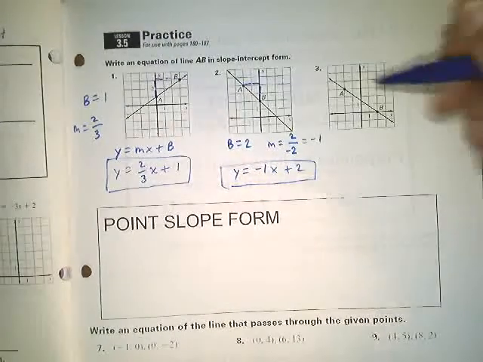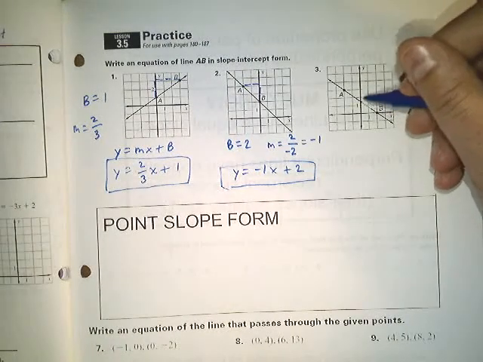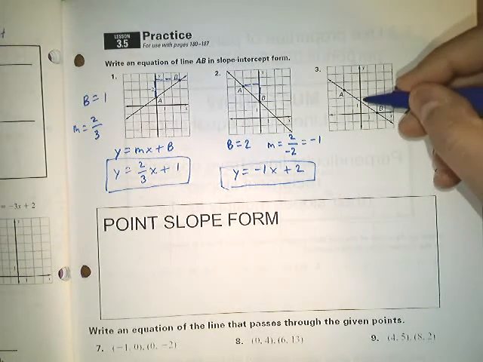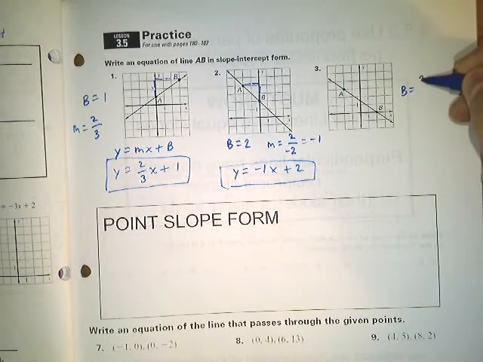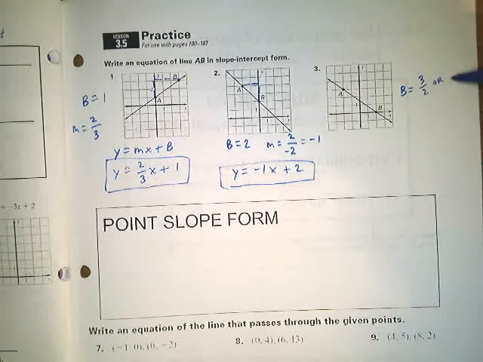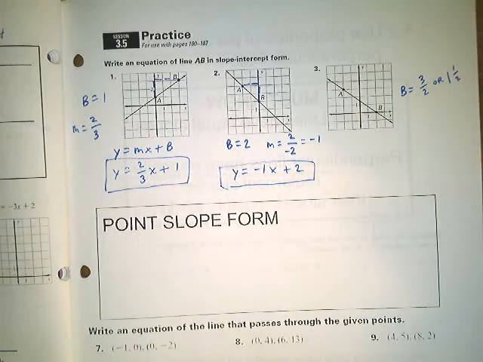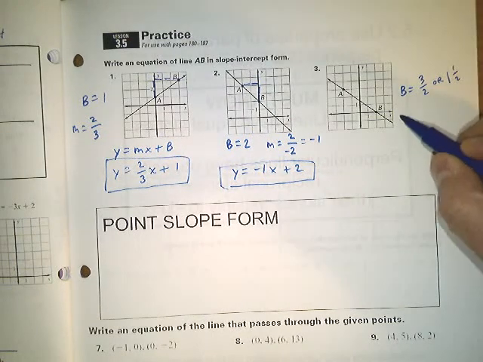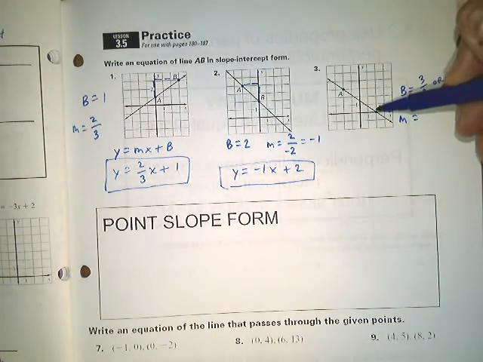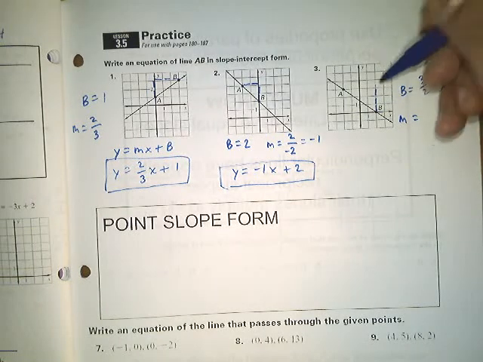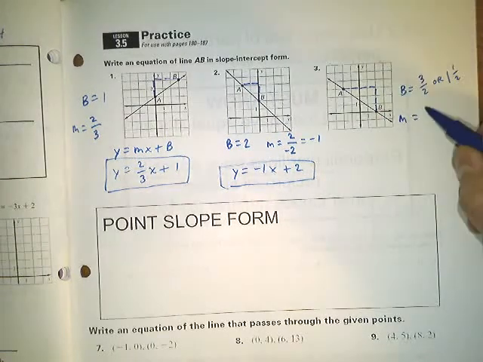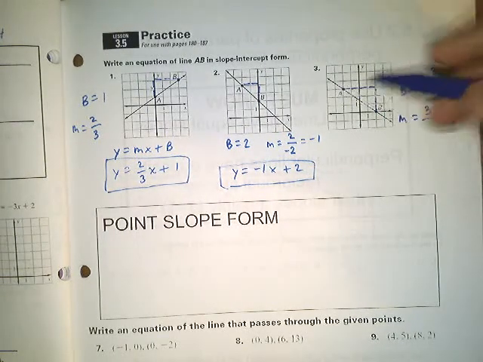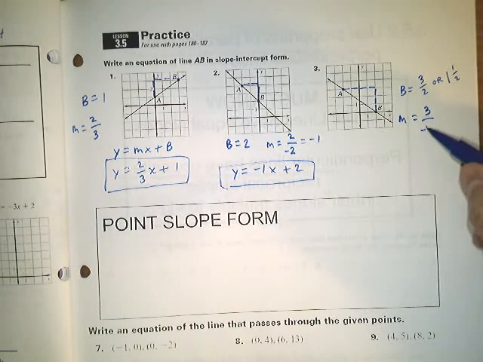And finally, the third example. My y-intercept looks like it's 1.5. So I'm going to say that my b value is 3/2 or 1 1/2. You could write it as a decimal, but I tend not to do that. And then for your slope value, it looks like you're moving up 1, 2, 3 units for every 1, 2, 3, 4 units you're moving to the left. Up is a positive number, and going to the left 4 is a negative number.